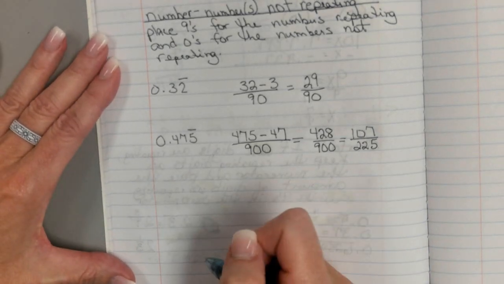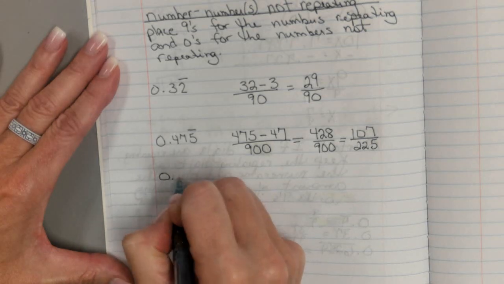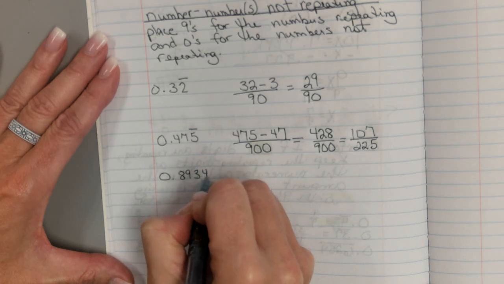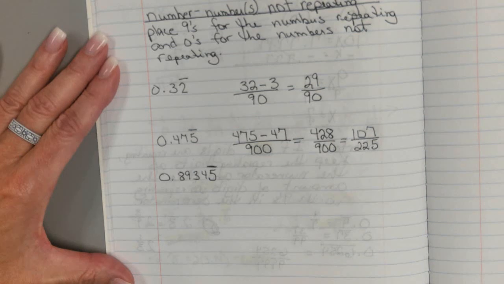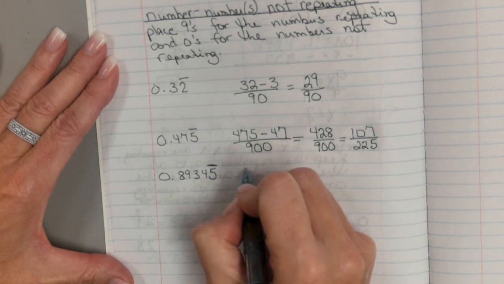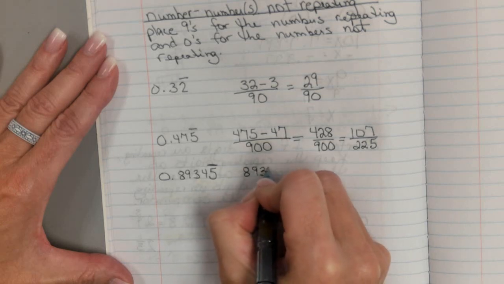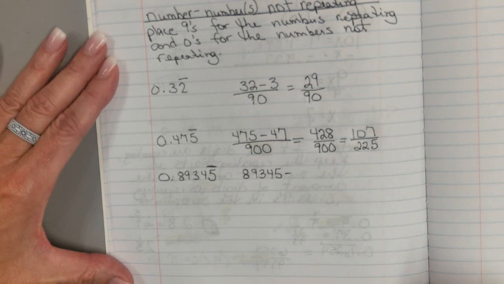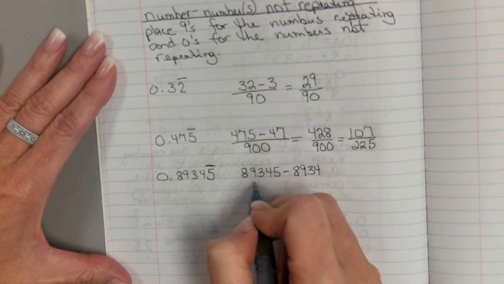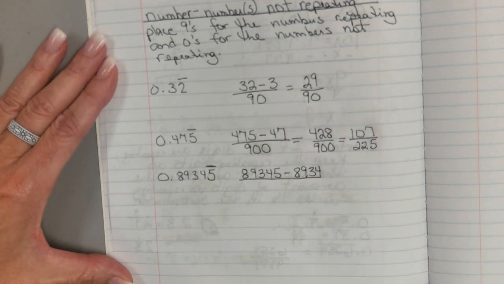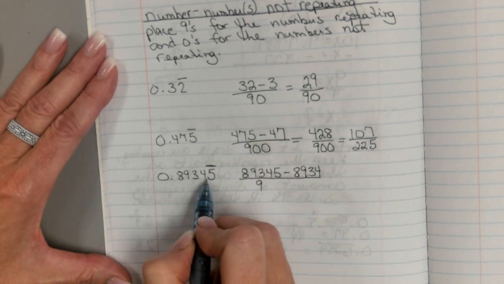All right, let's do another one. Let's do an even bigger number. Let's say I've got 8, 9, 3, 4, 5. Only the 5 repeats. Okay. So let's do the whole thing, 8, 9, 3, 4, 5, minus the part that does not repeat, so 8,934. So yeah, they're big numbers, but we can do it. And then on the bottom, a 9 for the one that repeats, and zeros for the ones that don't.